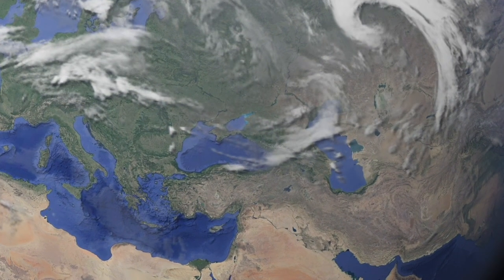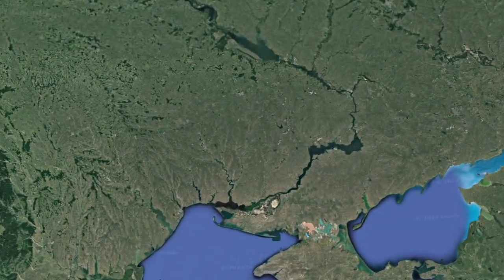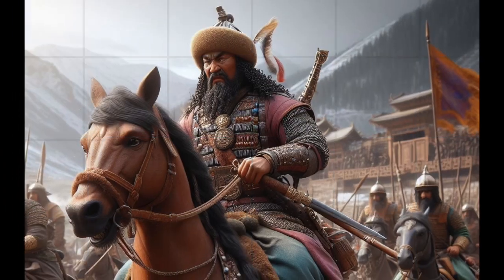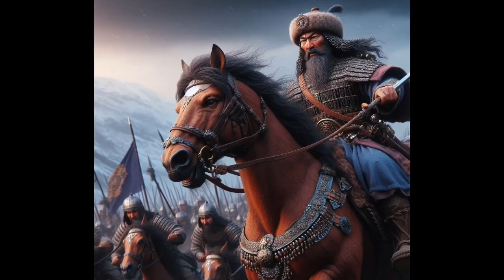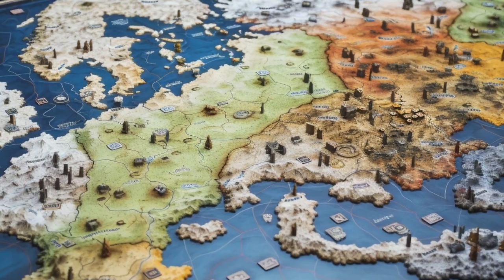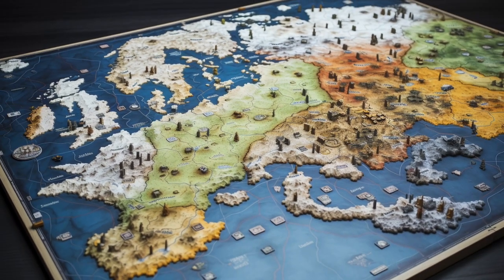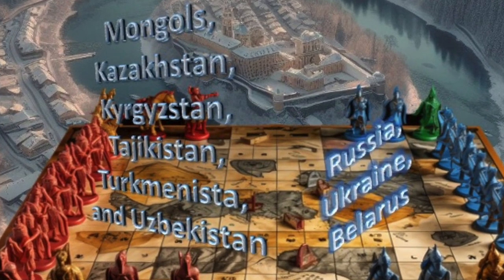To understand the Mongol invasion of Russia, we need to rewind to the early 13th century. The Mongol Empire, led by the infamous Genghis Khan, had already conquered vast territories in Asia. As the Mongols expanded westward, they set their sights on the fragmented Russian principalities, which were divided and lacked a unified front. The causes of the Mongol invasion are multifaceted.